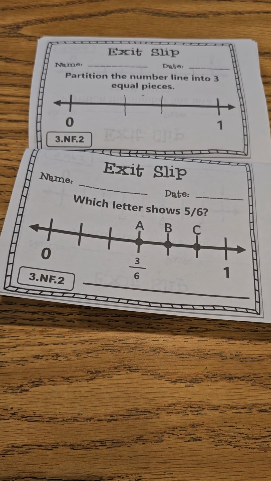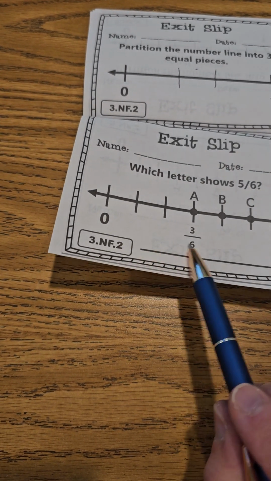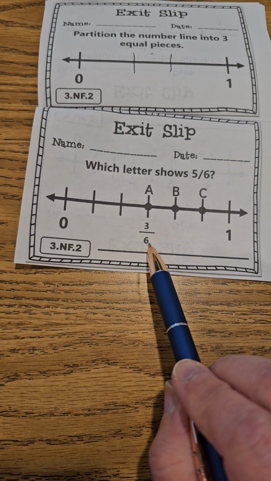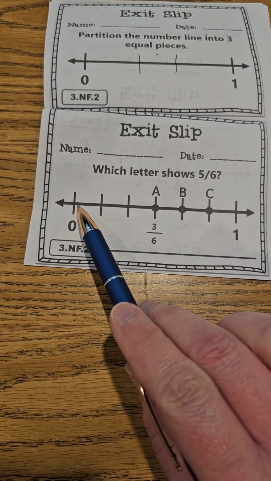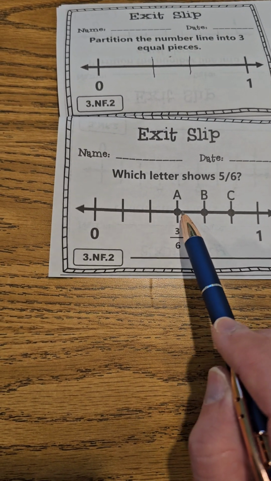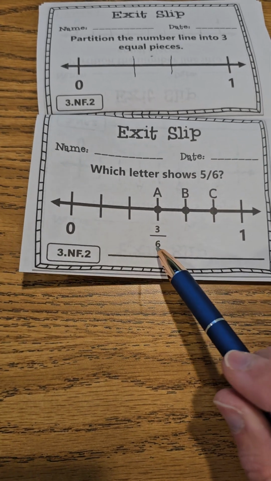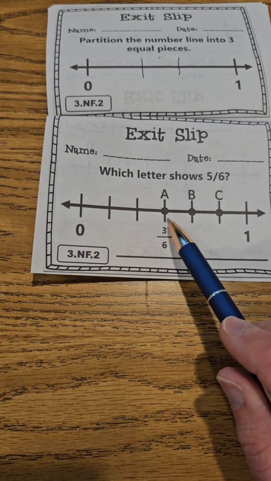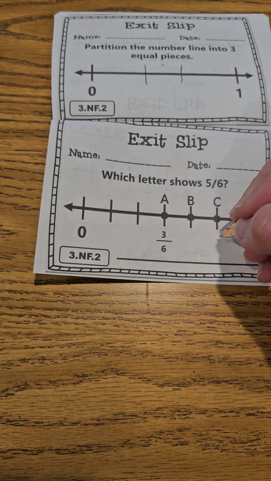Which letter shows 5/6? Well, they give you 3/6 there. They didn't have to do that. But double check, make sure they're right about the pieces. 6 being the pieces. 1, 2, 3, 4, 5, 6. Okay, so that is correct. If this is 3, this is 4, and this is 5.